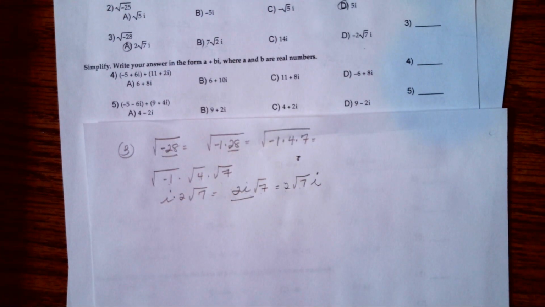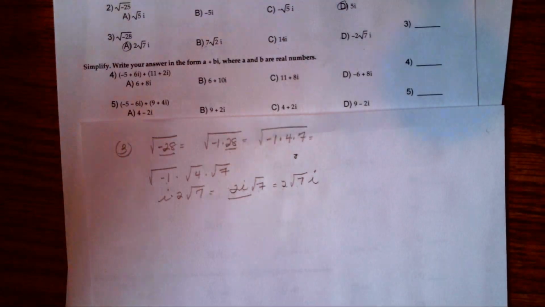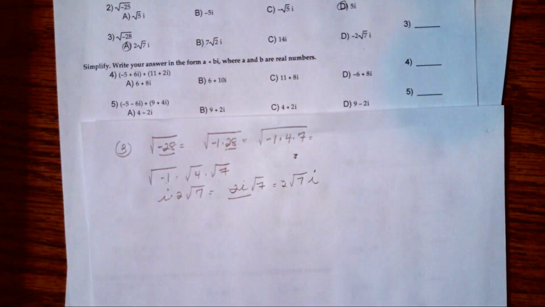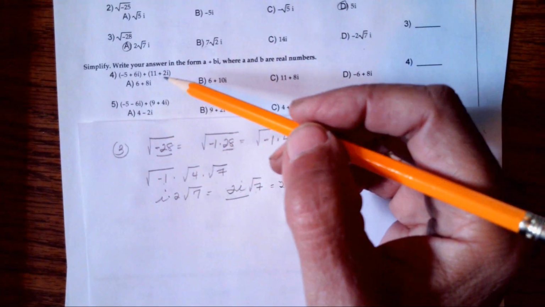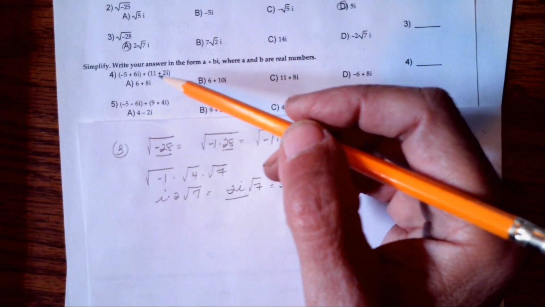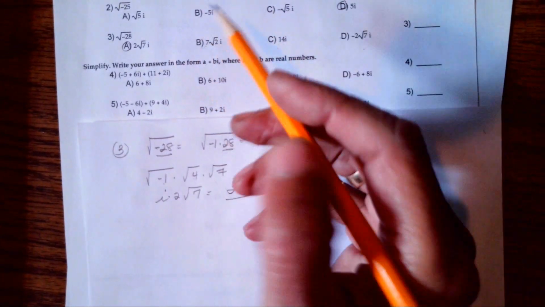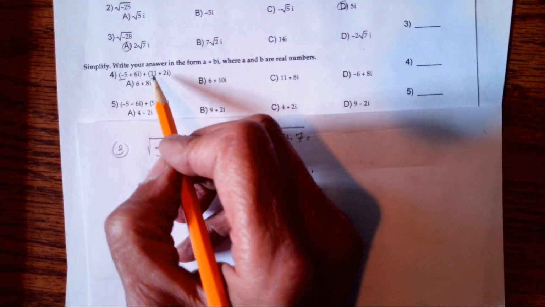All right, number 4, he wants me to write my answer in the format of a plus bi. But what I've told you before, when you're dealing with addition, subtraction, multiplication, and even division, you treat i like any other variable, especially in addition and subtraction. You combine like terms. So what do I see here? A negative 5 and a positive 11.